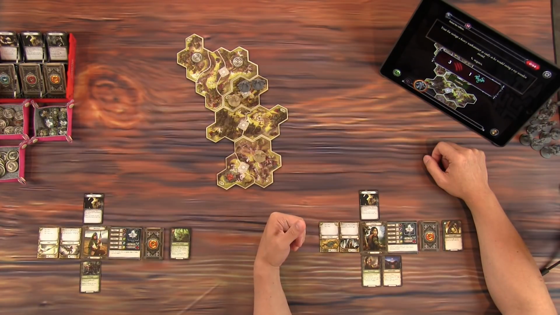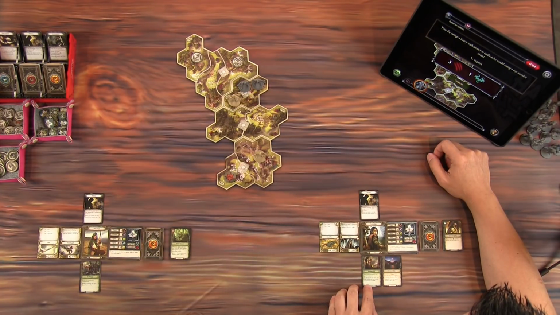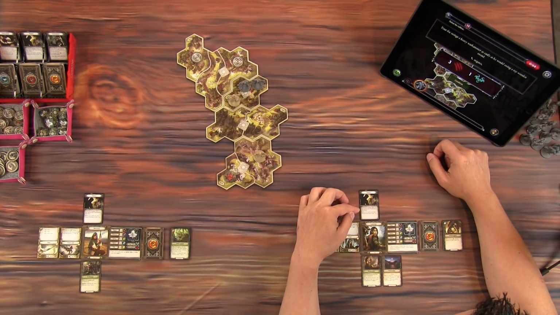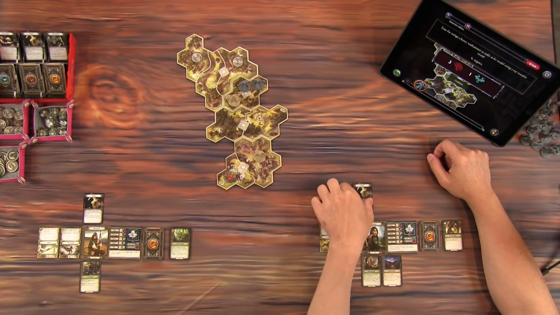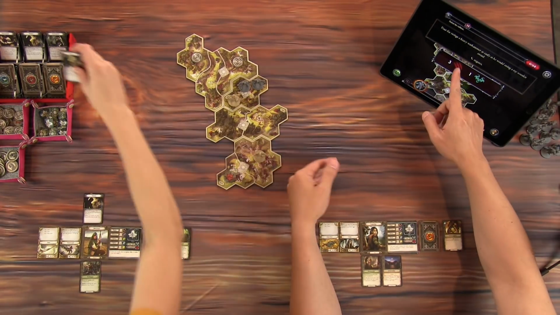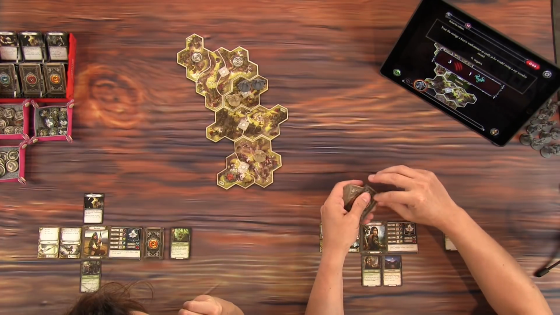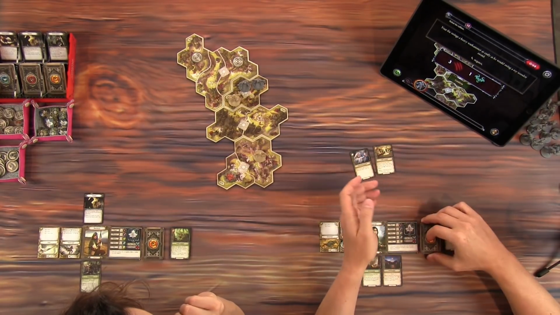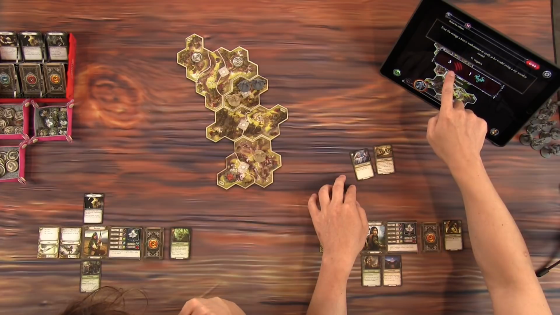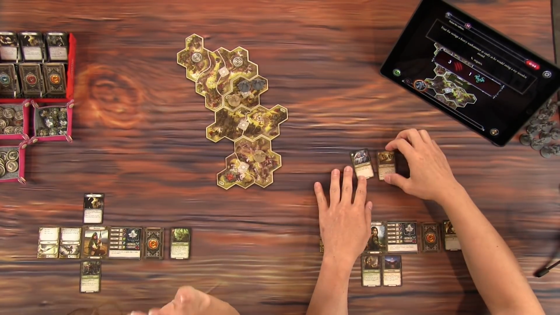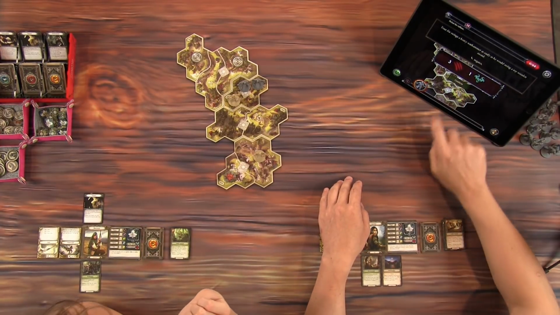So now, might will negate some of this damage to me. But I have an ability: when attacked, before you test, prevent all damage and discard this boon. So I'm going to discard hidden, and negate all that damage. I still get to test 2 might. 1, 2. And I have 1 success. Perfect. Every success negates 1 fear or damage on their attack. So I negate the 1 fear. I take no fear and no damage. That's exactly what you want to have happen.